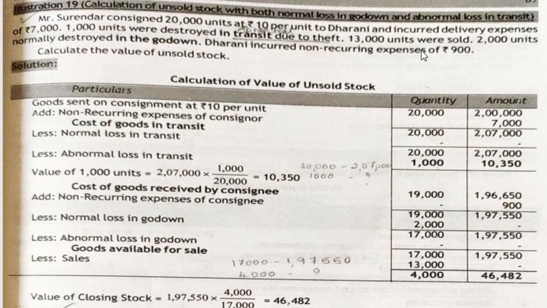Next, 13,000 units were sold. These units will be useful for us to calculate the goods which are unsold, which is what they have asked us to calculate. Next, 2,000 units normally destroyed in godown. How many units are destroyed? 2,000 units are destroyed in godown. So these are normally destroyed. It is a normal loss.